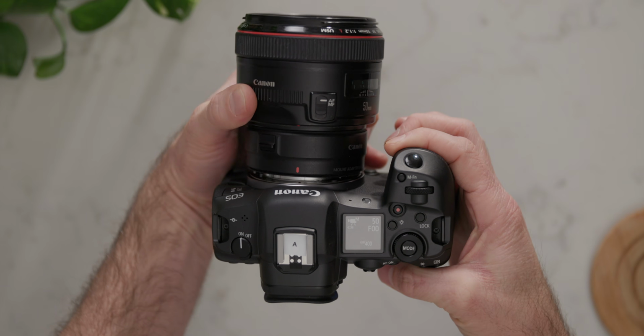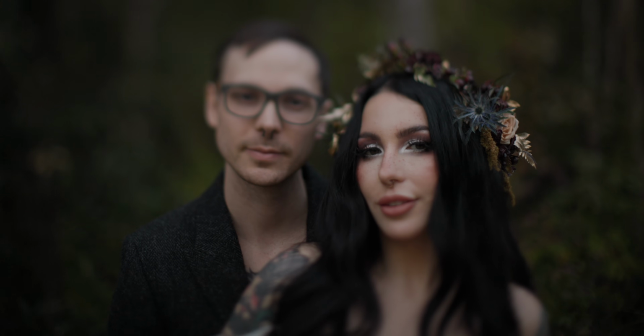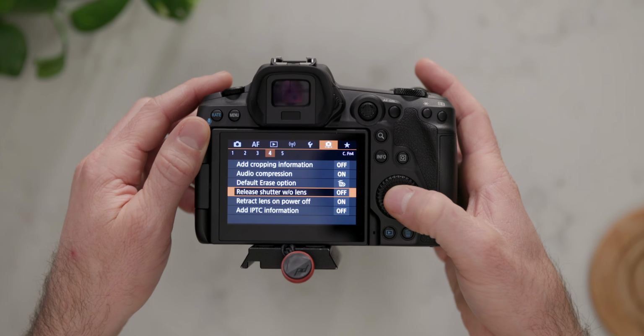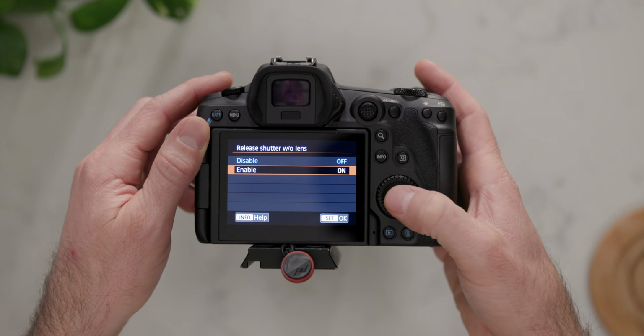Now, if you like to do any free lensing or lens whacking, you'll want to enable the option called release the shutter without lens. Otherwise, the camera will just shut off as soon as you release the lens.